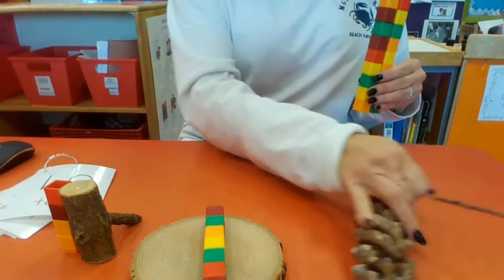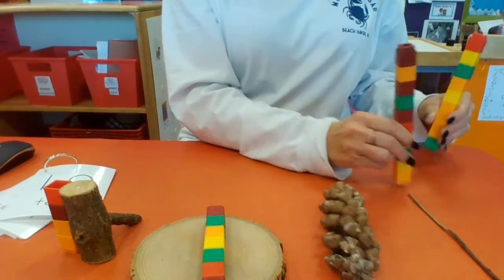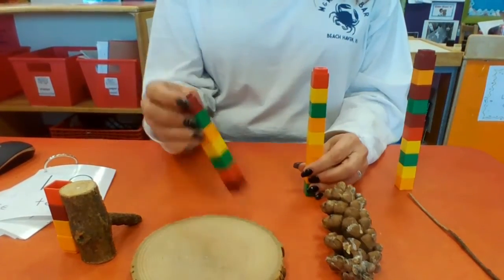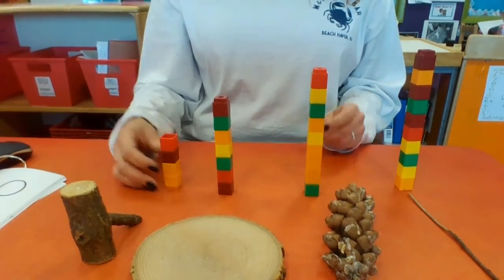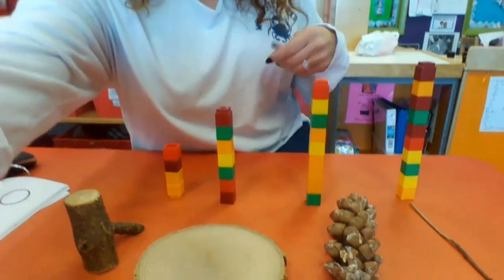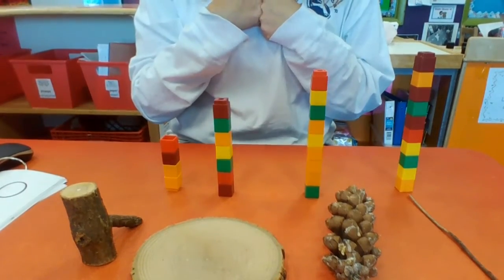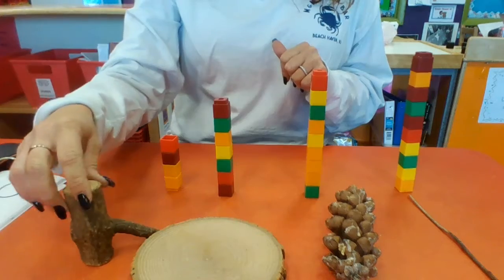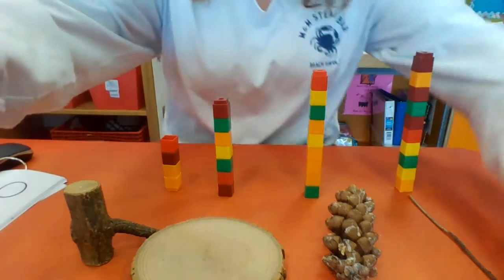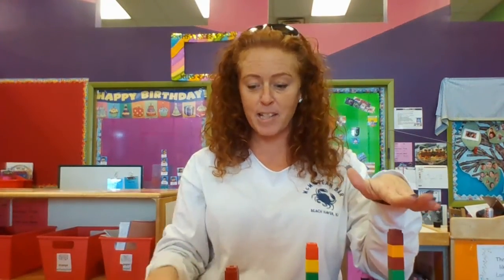which was the biggest. Let's compare now. Which is the biggest and which is the smallest? Which is the biggest? Yes, the stick was the biggest, and the smallest was my little branch here. Miss Dawn didn't even realize that when she measured everything out, she already put it from tallest to shortest.